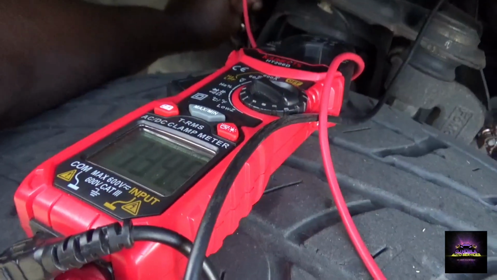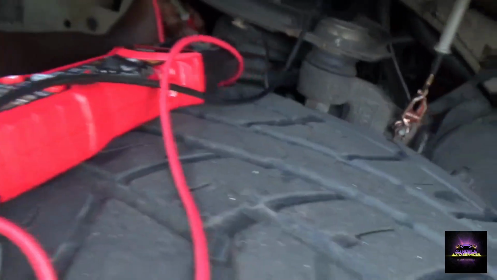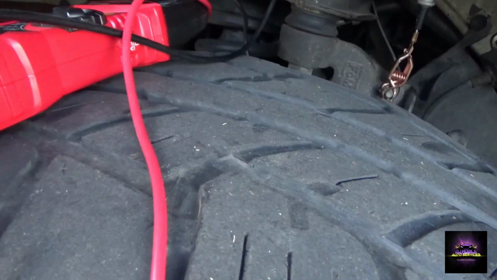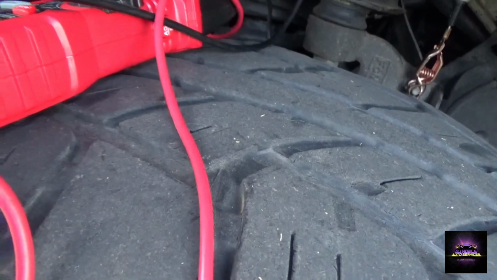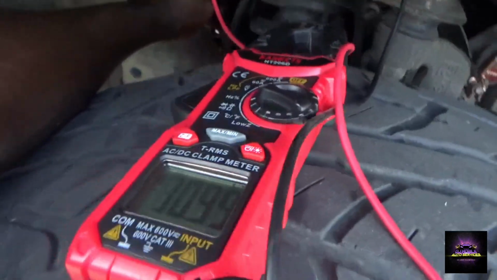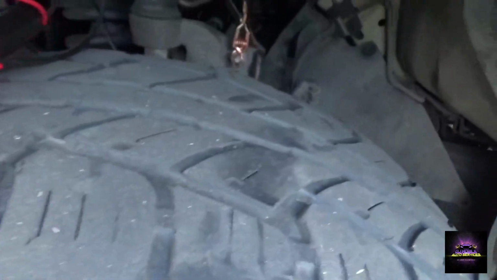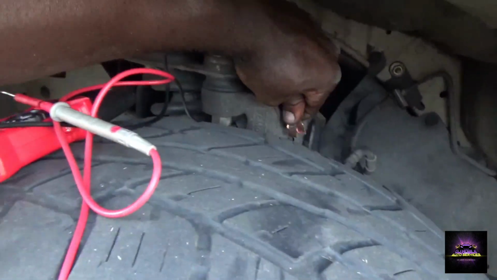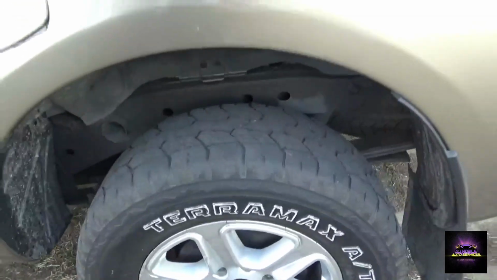Right, let's see what we gain. Again, 134 millivolts. So why am I getting low voltage on these in comparison? I'm getting 11 volts on this side. So that's almost a volt different on that side, right? So let's check the rear. I gotta go in the van.